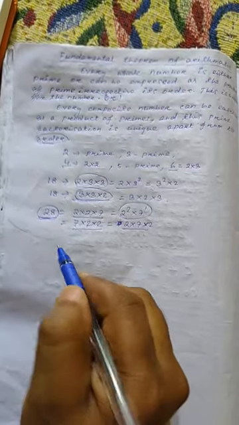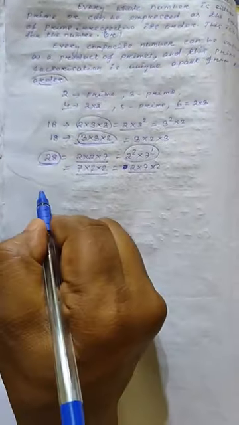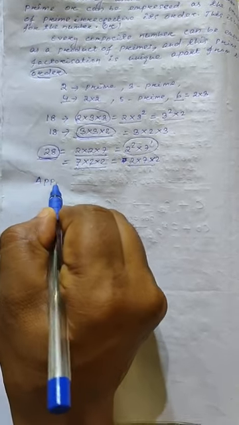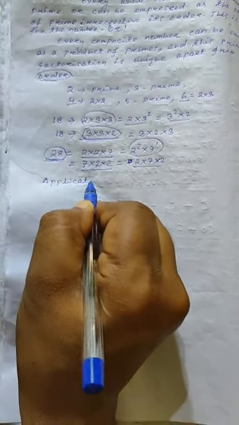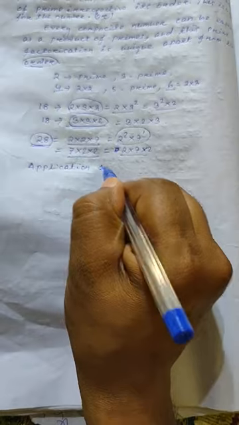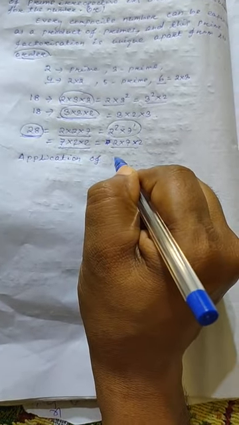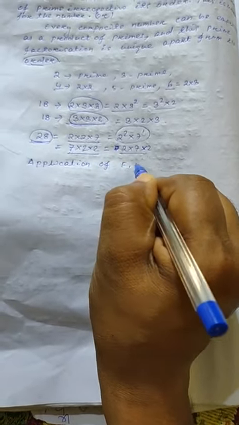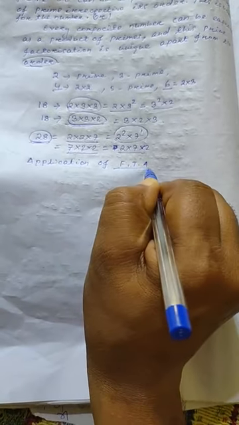Suppose we look at the application of the fundamental theorem of arithmetic.